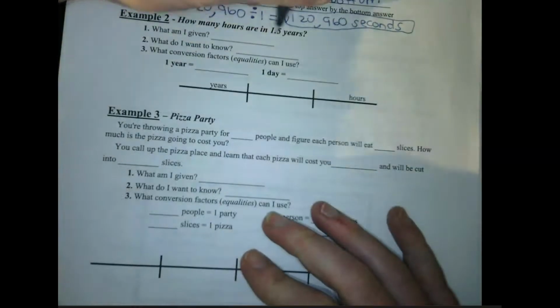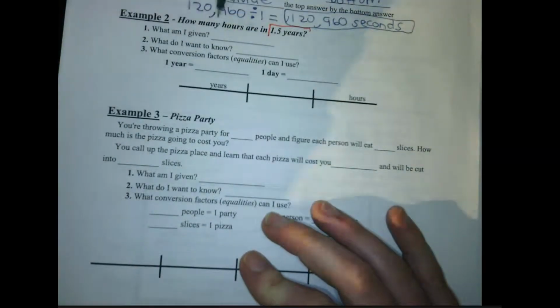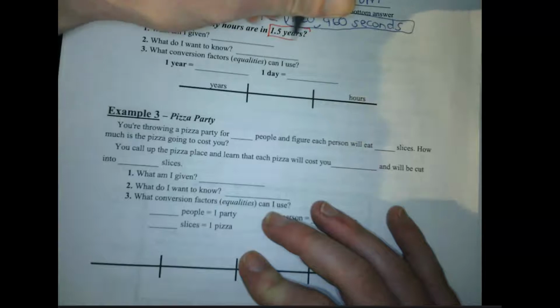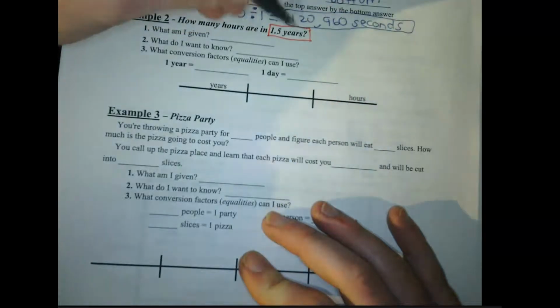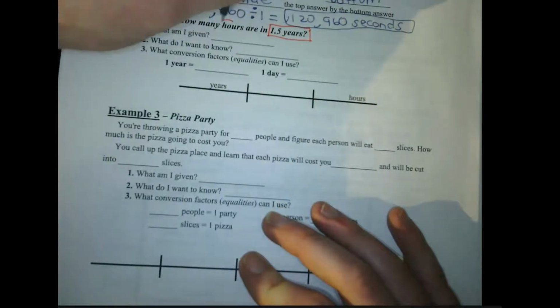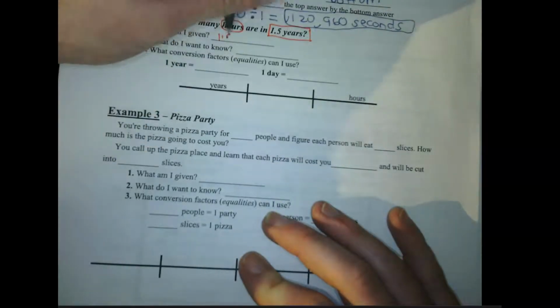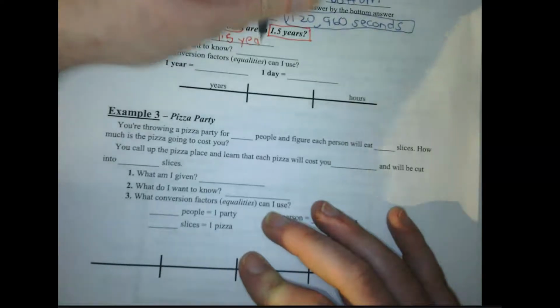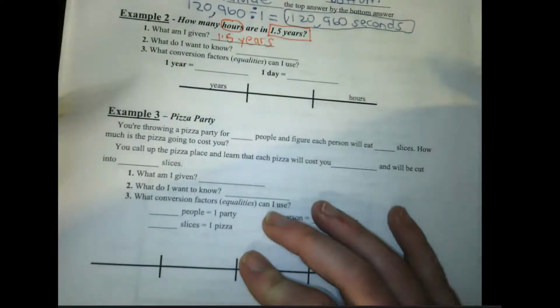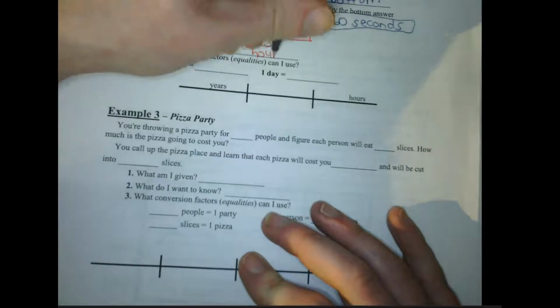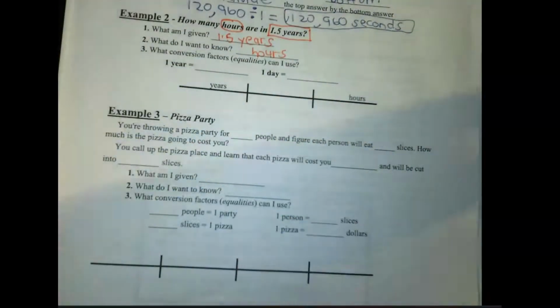All right, same thing. Always start these problems by boxing your given. So here it says, how many hours are in 1.5 years? This is my given, and I'm looking for hours. What am I given? 1.5 years. What do I want to know? The hours. Then the equalities, I have to figure out my conversions in order to get there.